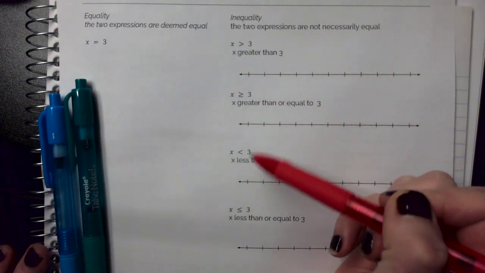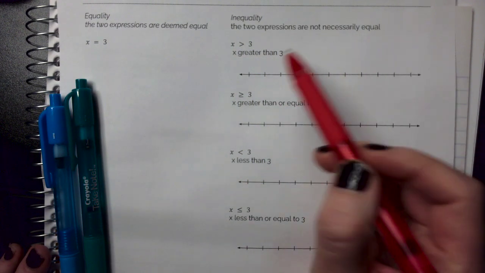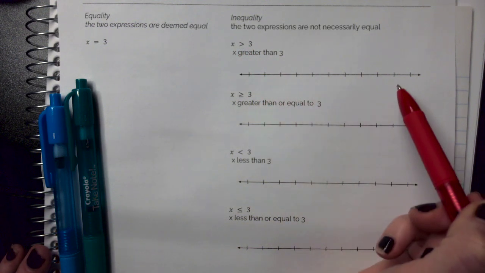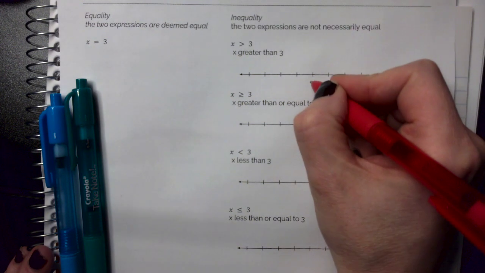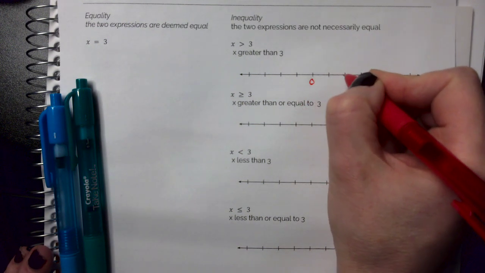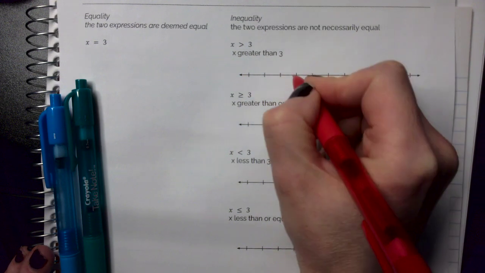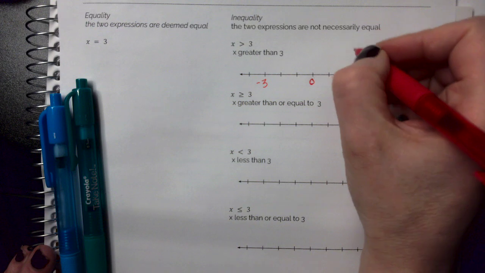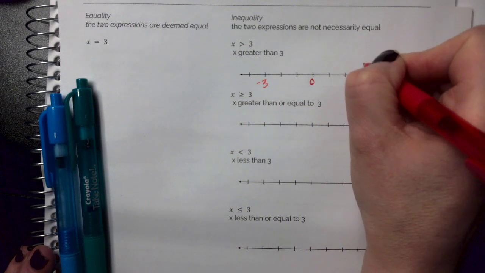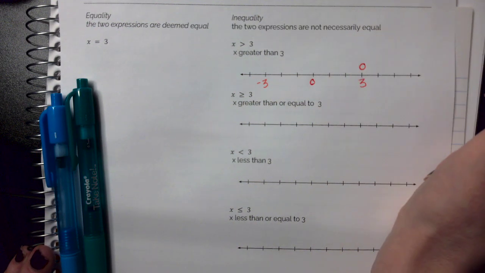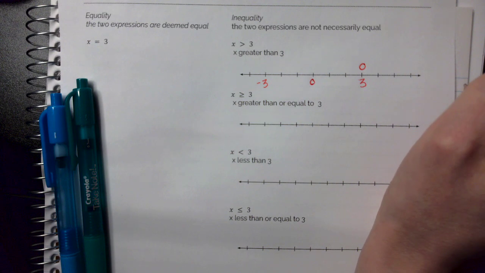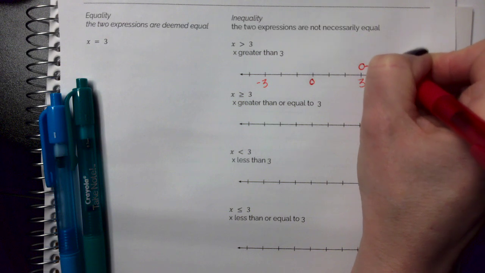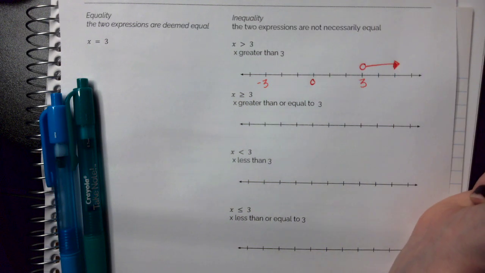We have these four symbols we use to represent an inequality. So we have this symbol, which represents x greater than 3. I also want to show how we represent that on a number line. I'm going to make this point 0, and then 1, 2, 3. Just want to keep a consistent scale. To represent x greater than 3 on a number line, I put a circle above 3. I do not fill it in because x cannot be 3. And then x is greater than 3. So here are the values that x can be as represented on a number line.